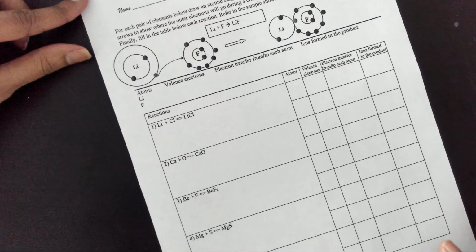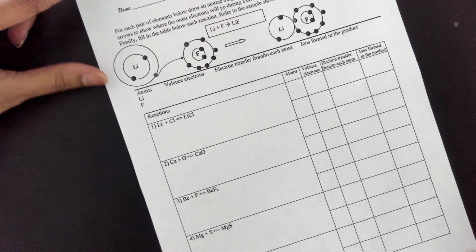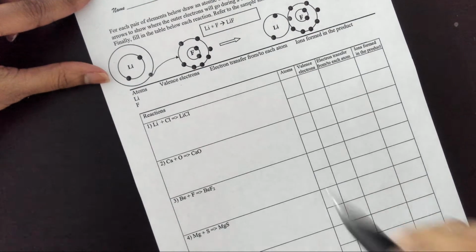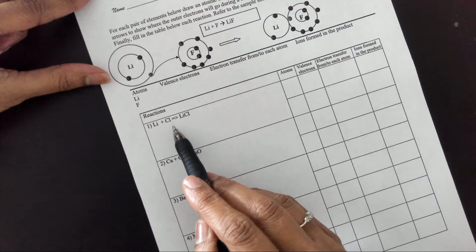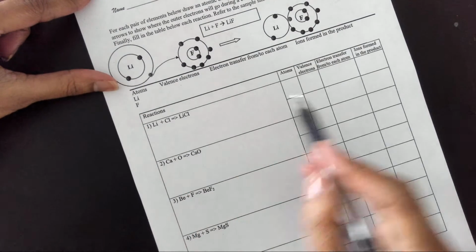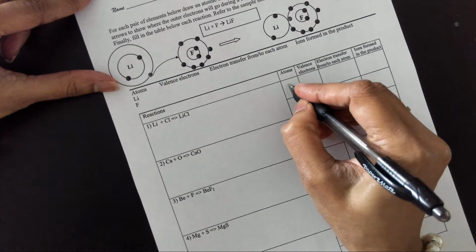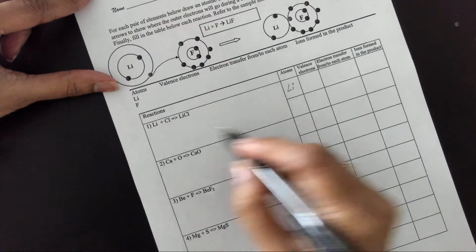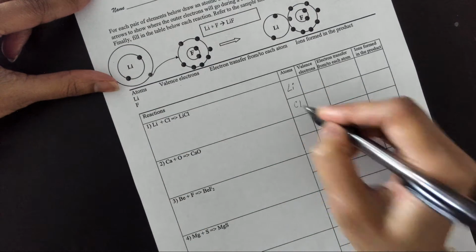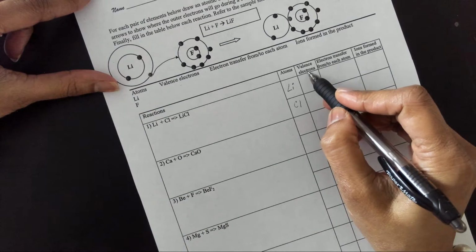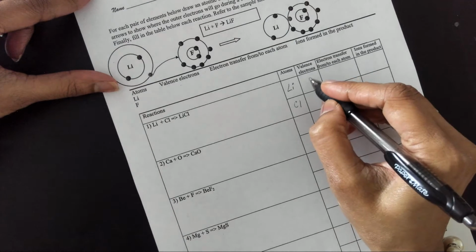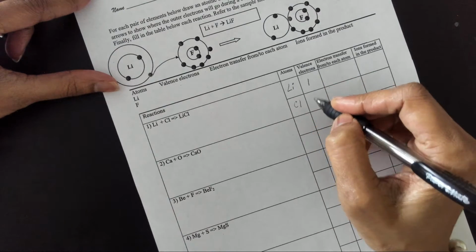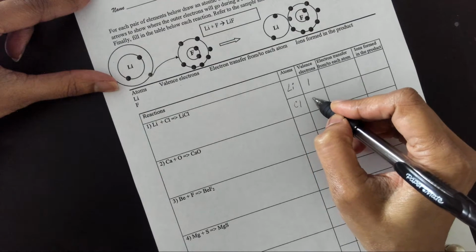Let us work on this ionic bonding worksheet. The way it works is, you look at this equation and then list down the atoms that you see in the equation. The first element I see is lithium and the second is chlorine. You look up valence electrons with the help of the periodic table. Lithium is group 1, so it has 1 valence electron. Chlorine is group 7, so it has 7 valence electrons.